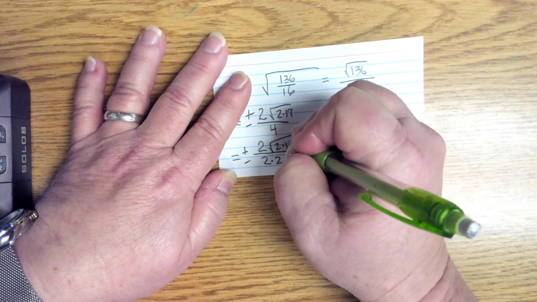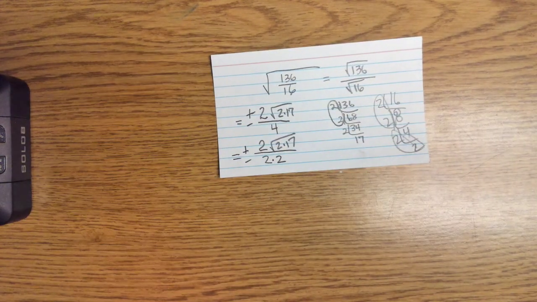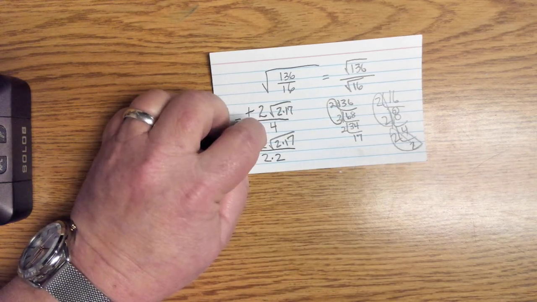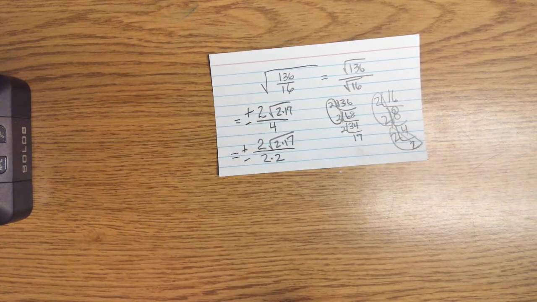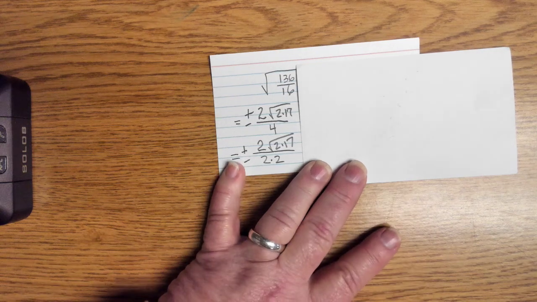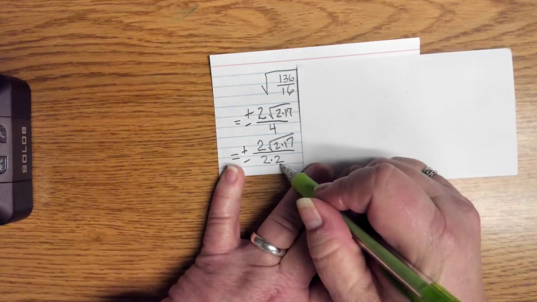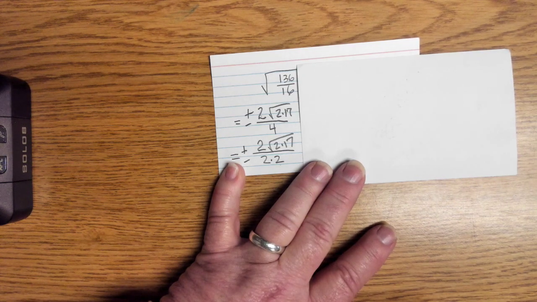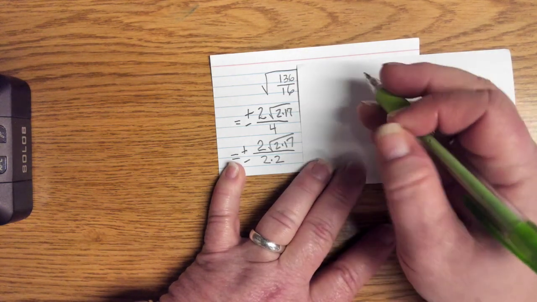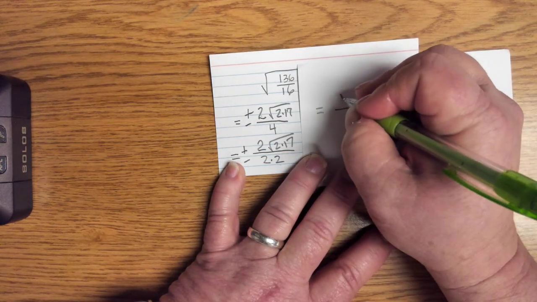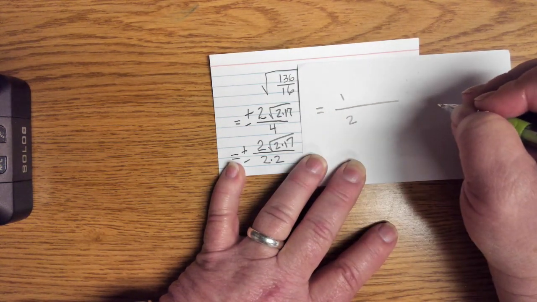2 times 17. Now, this is not simplified. Even if it says 2 over 4, it is not simplified. You've got to get it to the point where it's more noticeable, but 2 goes into itself how many times? Once. So I could look at it, and 2 goes into 4 how many times? 2, right?